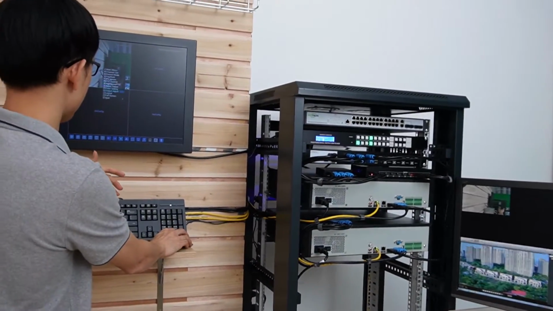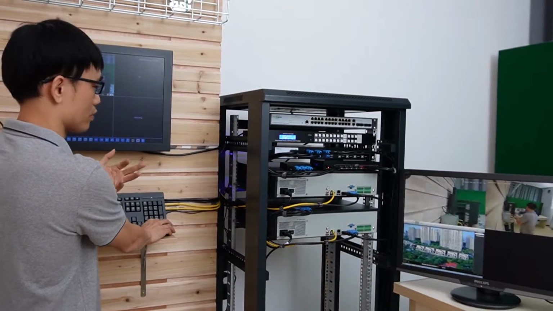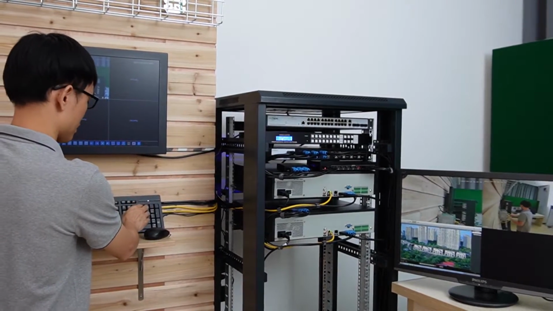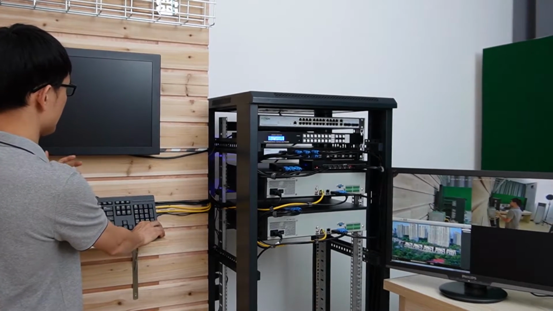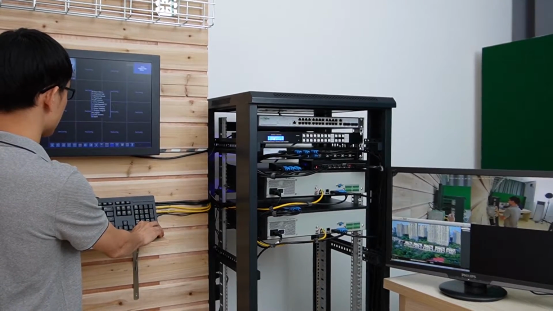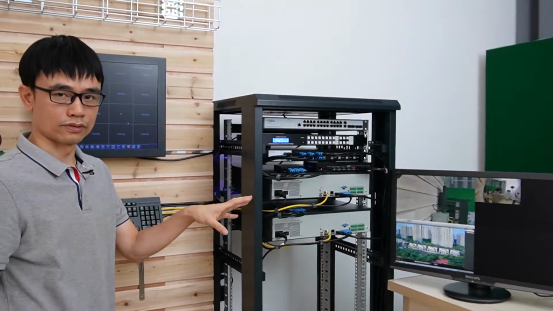Let's see what will happen. For this one, I'm getting the 4 channels. Now I can switch to get only 1 channel. Now let's go to another network video recorder. I'm getting the single channel. Now I'm getting the 4 channels.